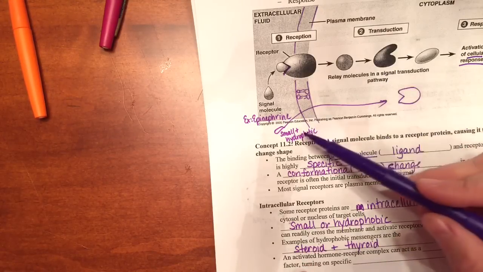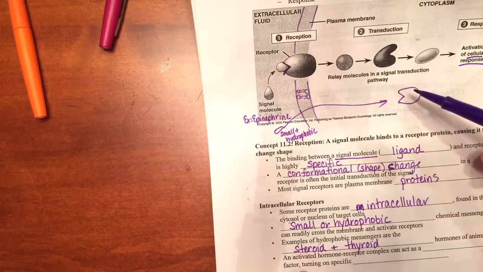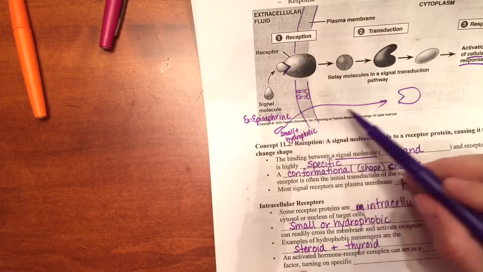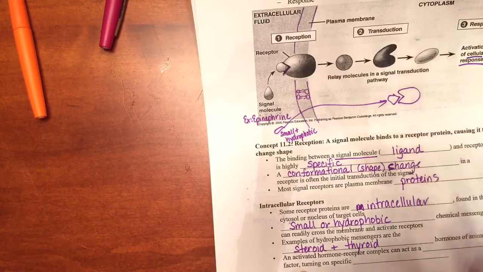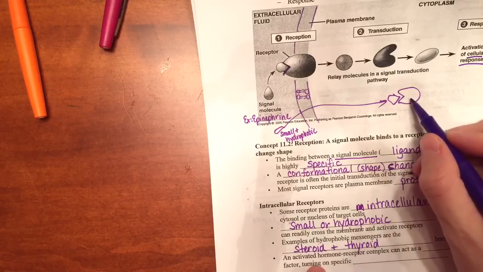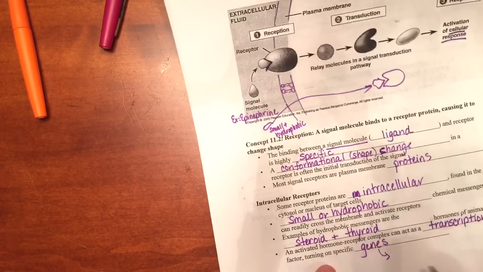So then what happens often with steroid hormones when the receptor is inside the cell is that when the signal molecule binds to the receptor, it becomes an activated hormone receptor complex. That's the receptor, and this is the hormone, and it can act as a transcription factor. And what does that mean? That means it turns on specific genes. So remember, we talked about earlier what genes are. Genes are segments of DNA.